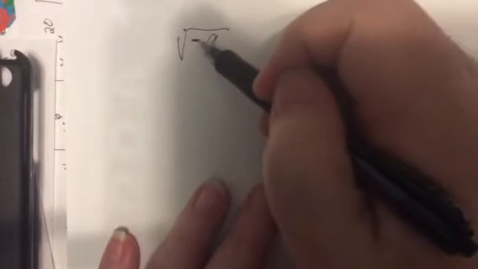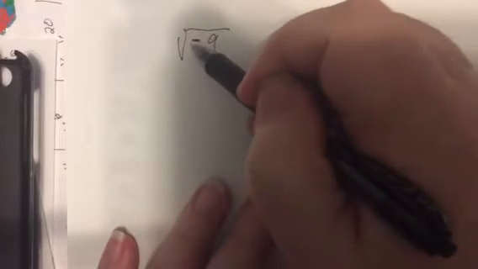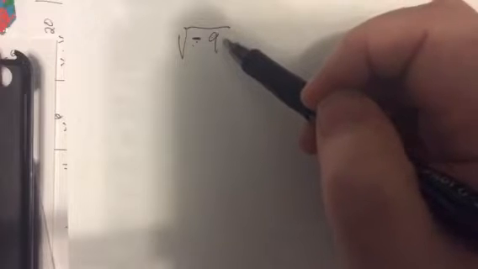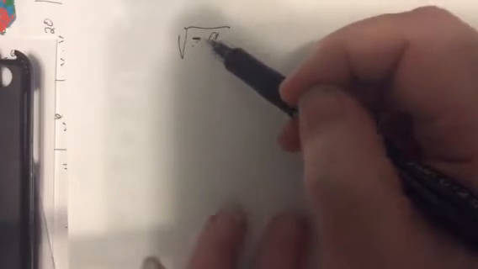But anyways, the problem was when you have a negative under the square root, you cannot take the square root to get a real number. Because the square root of 9 is 3, that's easy, because 3 times 3, you have two of the same things. But you can't have two of the same things multiplied together to get a negative. Two negatives make a positive. Two positives make a positive.